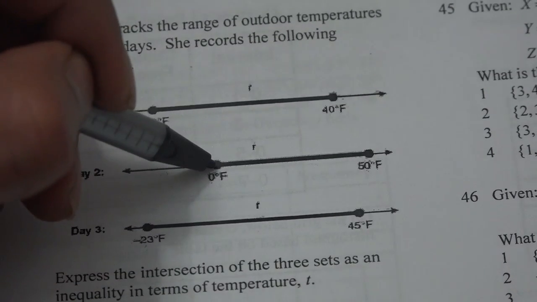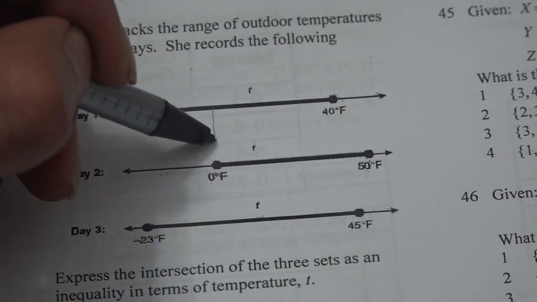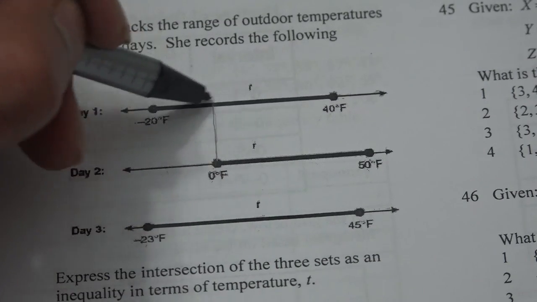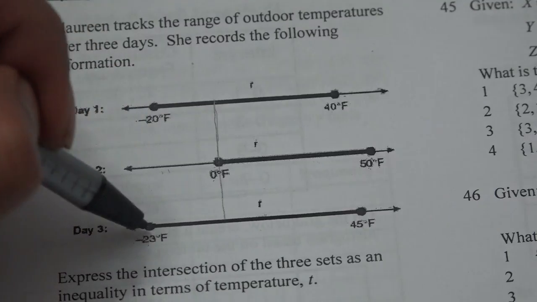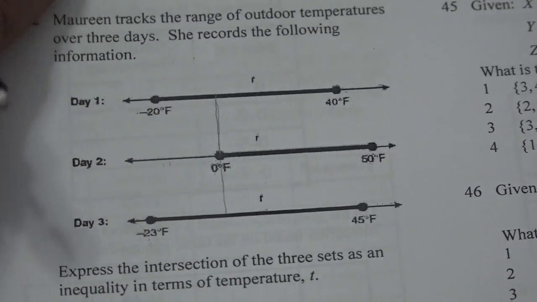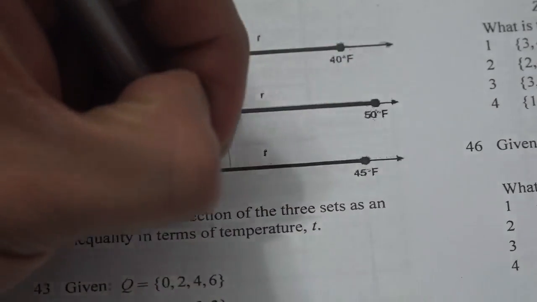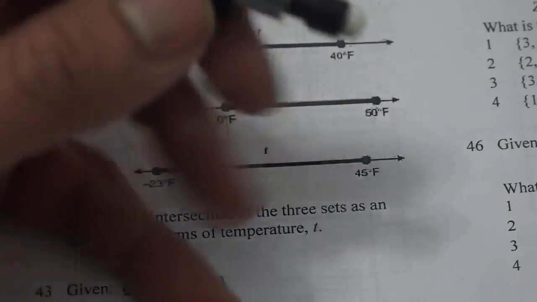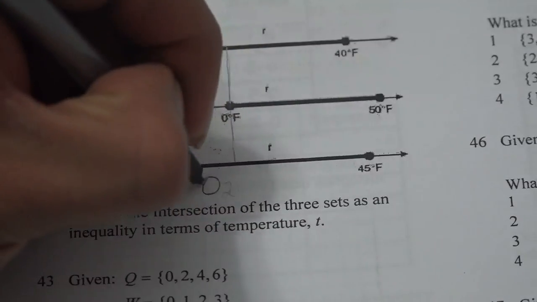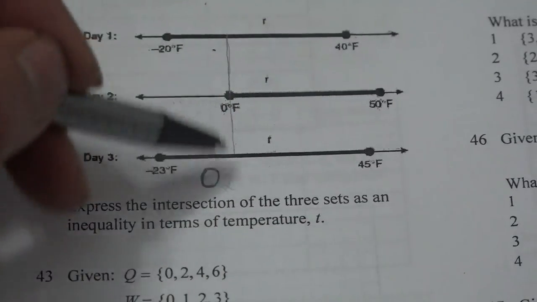All right, what about 0? Did the temperature reach 0 degrees right here? Yes, because it went all the way down to negative 20. What about here? Yes, because it went down all the way to negative 23. So I'm going to write 0, because that's what they have in common.